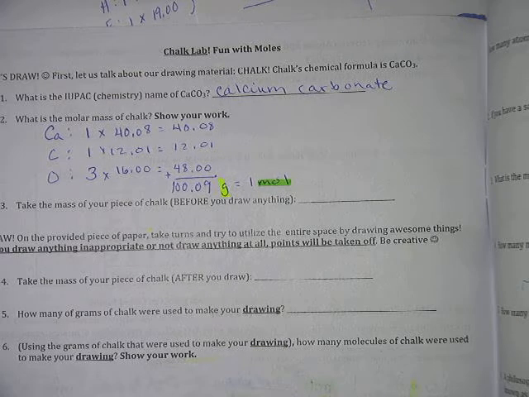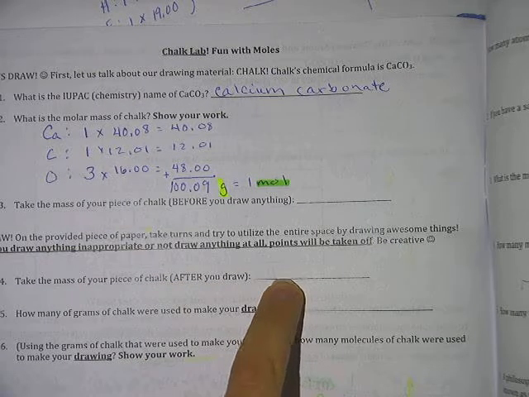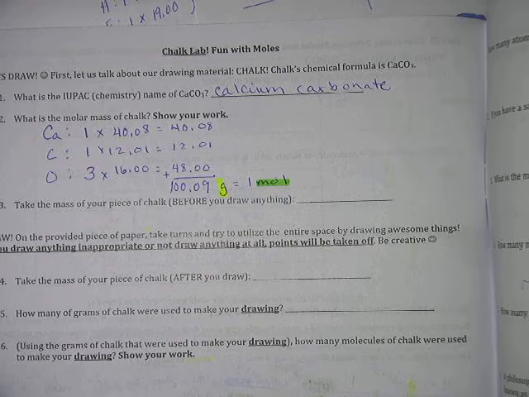And then after you finish drawing, you'll weigh the chalk again, and you'll write that mass here. Now, Garrett, you have a question?